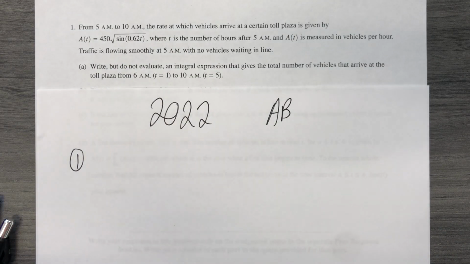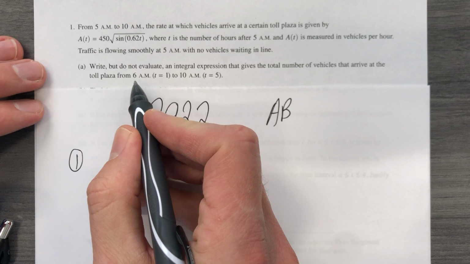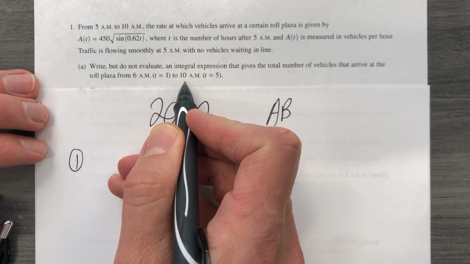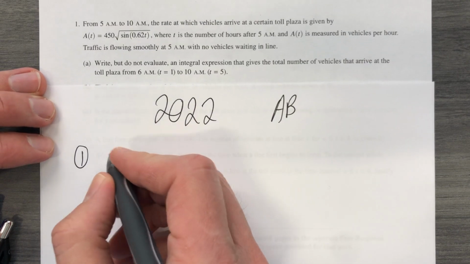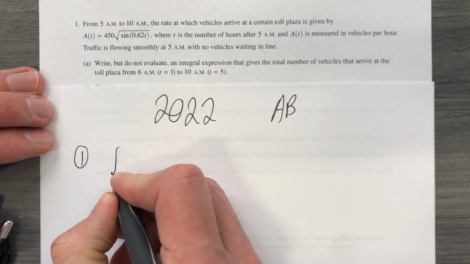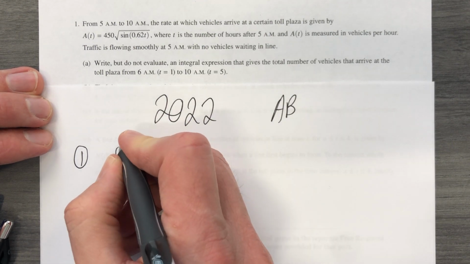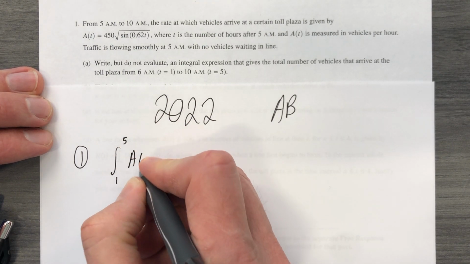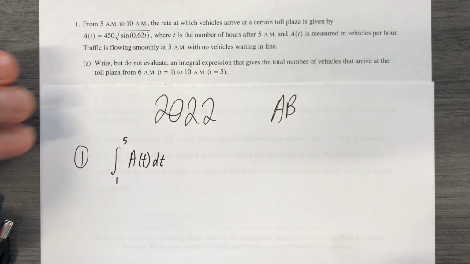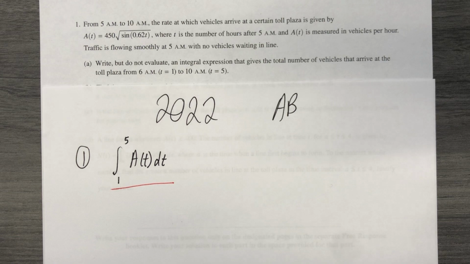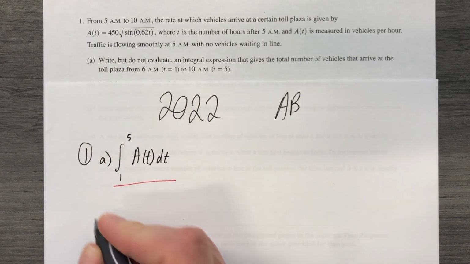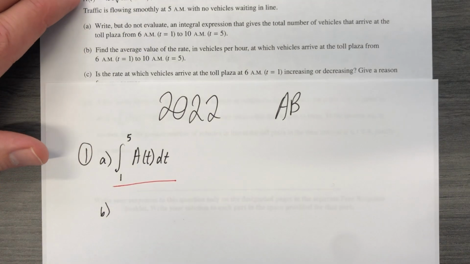Right? Let's do it. Total number of vehicles that arrive at the toll plaza from 6 a.m., time is equal to 1, to 10 a.m., time is equal to 5. Because remember, this starts at 5 a.m., so 6 a.m. would be 1 hour later. And that would be the integral from 1 hour to 5 hours of A of T dt. It's that easy. You don't have to do anything else. That is all that is required for you to do. And you got 1 point just for doing that. That was part A. That took no time at all. We'll use that time elsewhere.